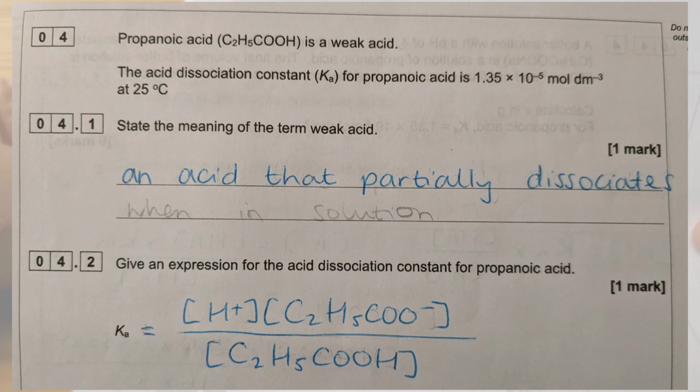So it's an acid that partially dissociates. That's enough information to get the mark. You might want to add to that when in solution, but this bit in pencil is not necessary. So the bit in blue is plenty to get us the mark.